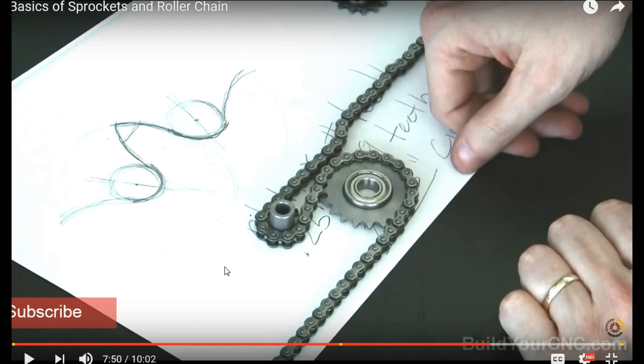And also, you have to have pretty good alignment between your driver and your driven. If one of them is off, then the chain will wear on one side, and it'll wear the teeth on your sprocket, which is pretty bad.